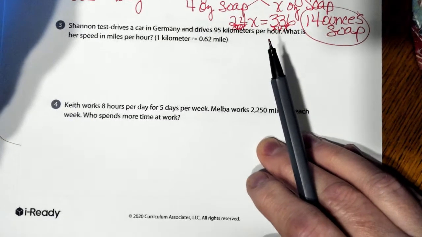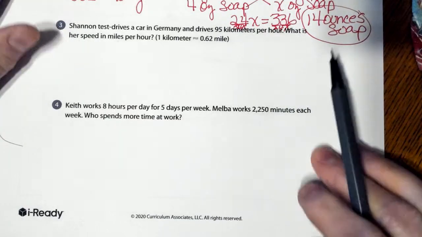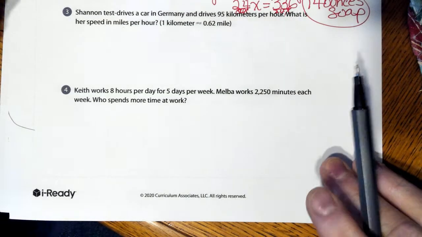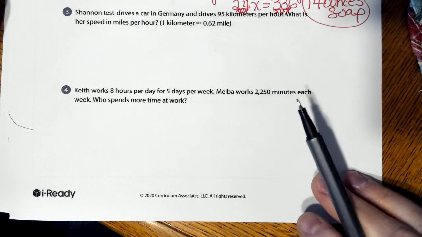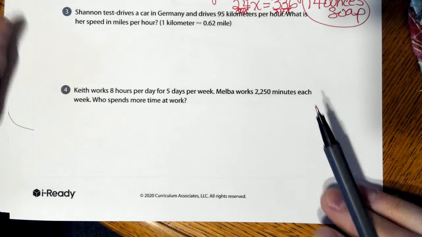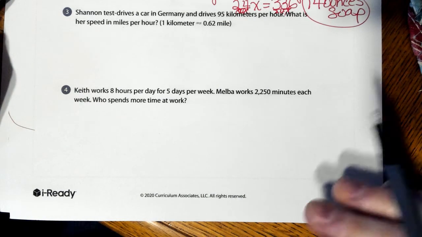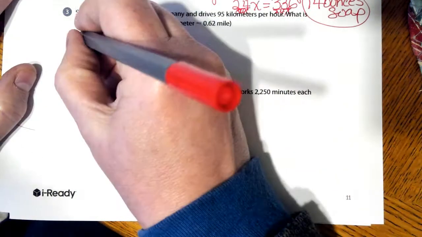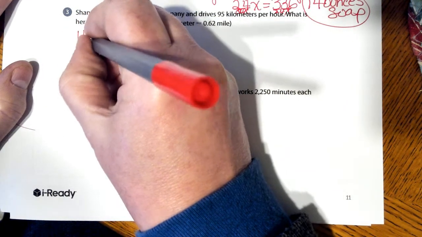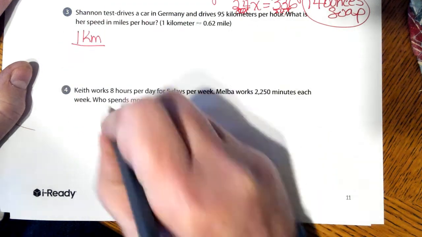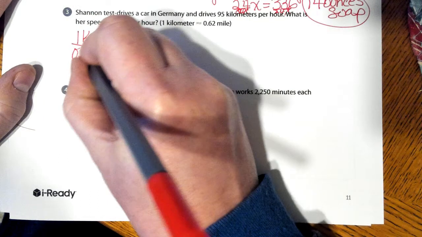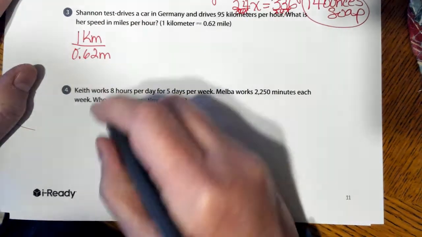Okay, the next one, Shannon test drives a car in Germany and drives 95 kilometers per hour. What is her speed in miles per hour? And we have the conversion here. 1 kilometer is equal to 0.62 miles. Okay. So now we have our conversion.